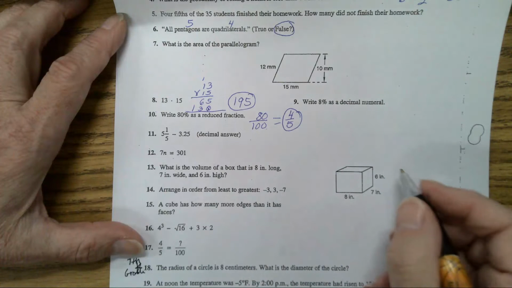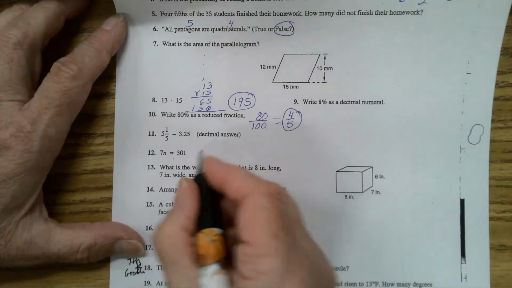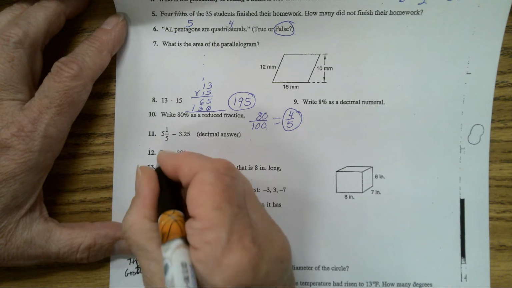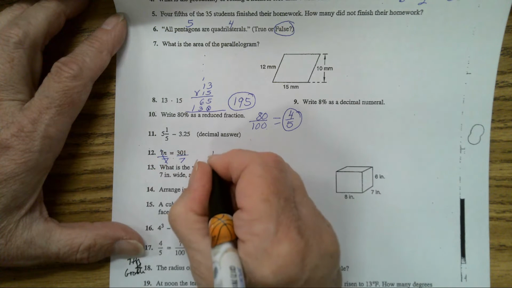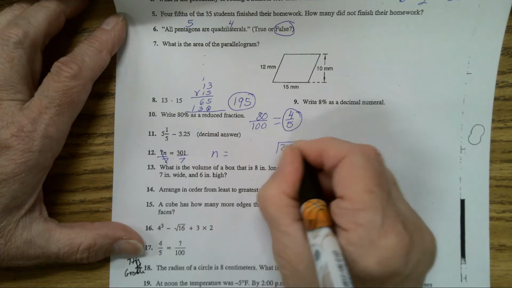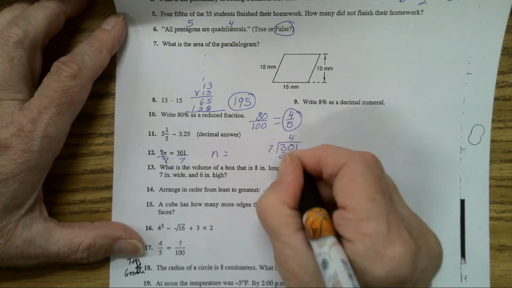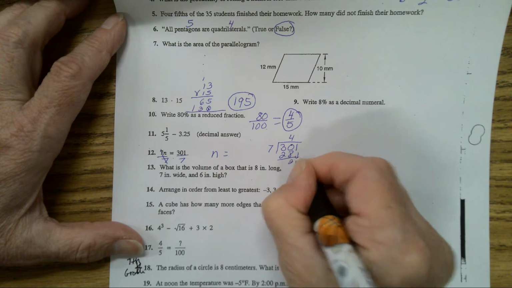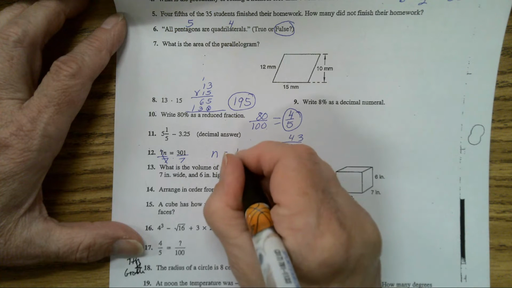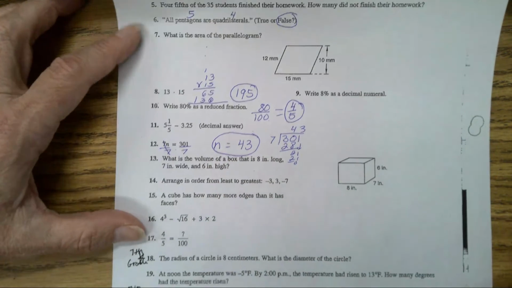Number 12, 7 times n equals 301. To solve this problem, you divide both sides by 7. And n will equal, you can't use a calculator on it, 301 divided by 7. And the answer is 43. N equals 43. Number 14.